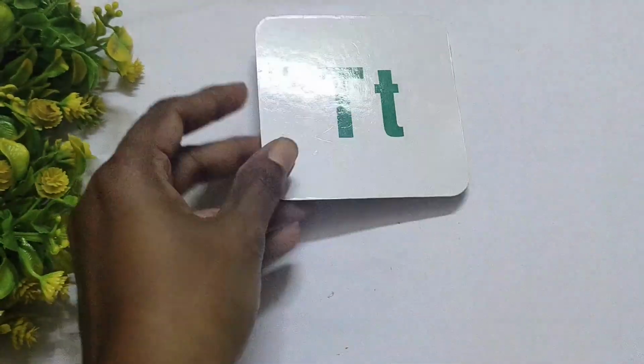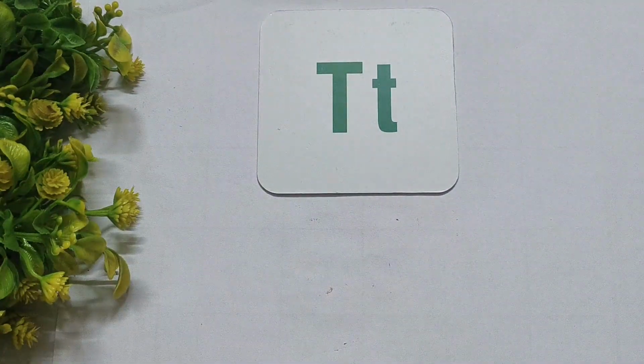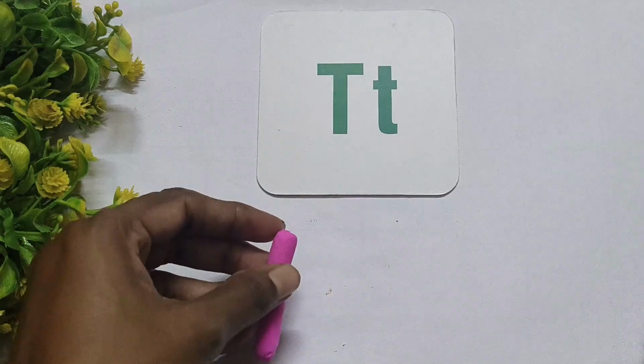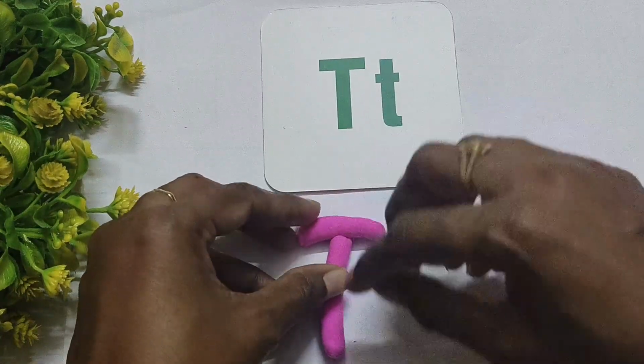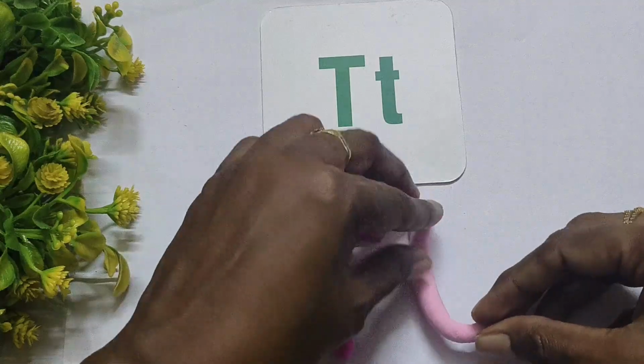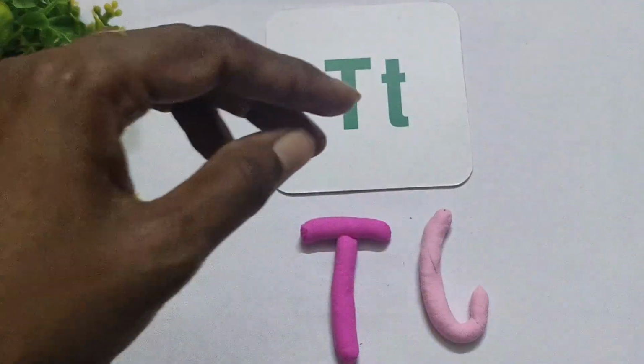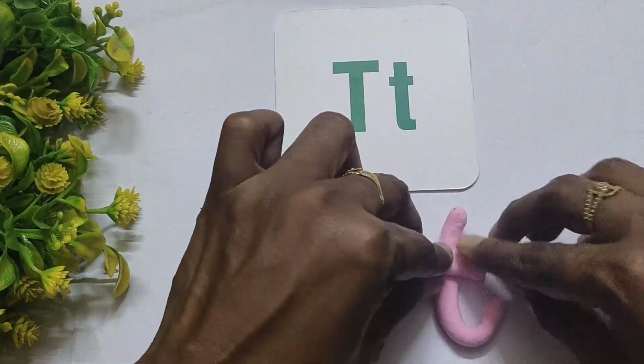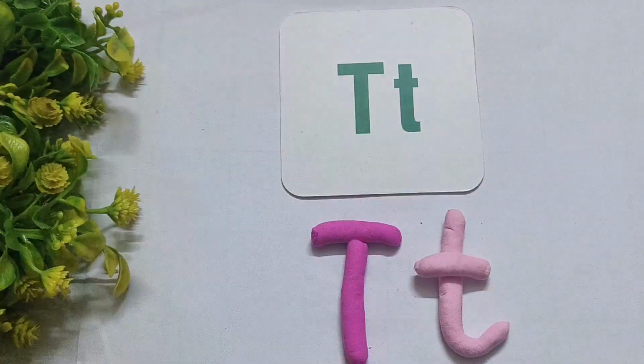Next letter T. This is capital T. This is small letter T. T is for turtle.